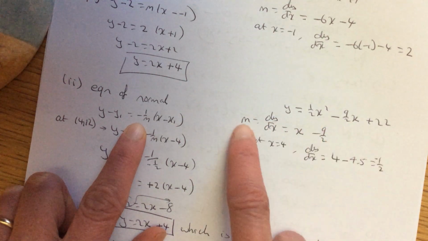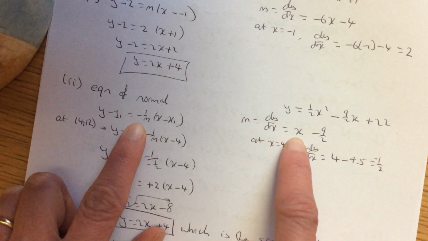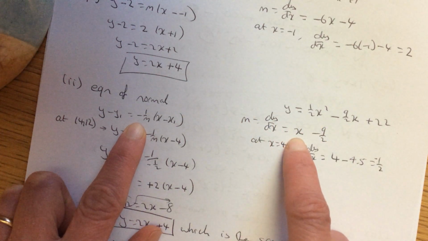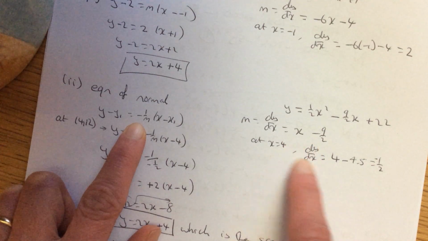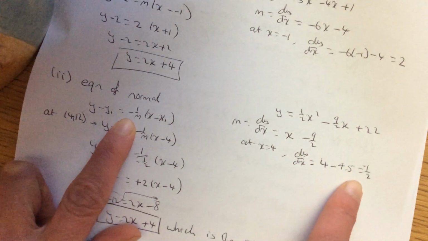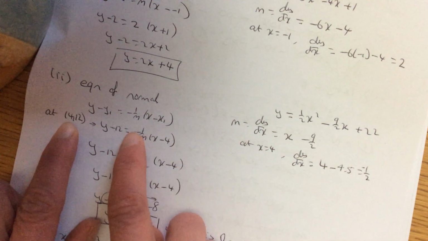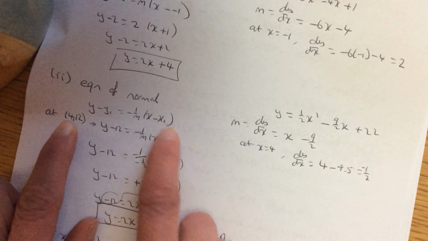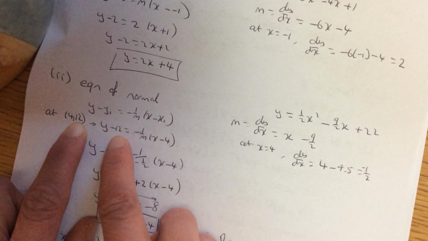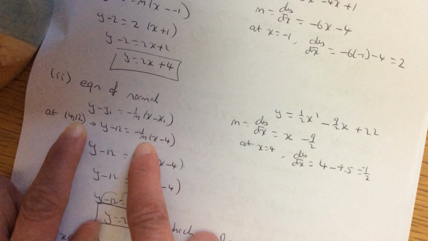Here's your y. Differentiate it. And remember, put your x point in. And this time the x point is 4. So your normal is -1/2. So you put in here your 4 for your x1, your 12 for your y1, and your -1/2.